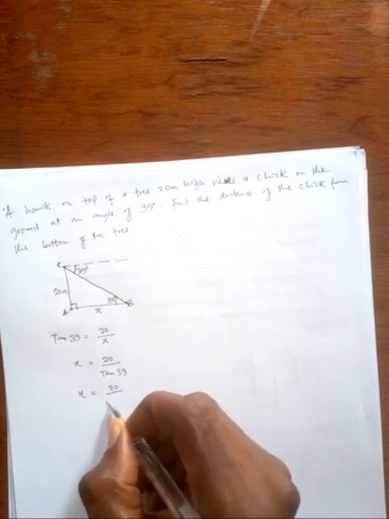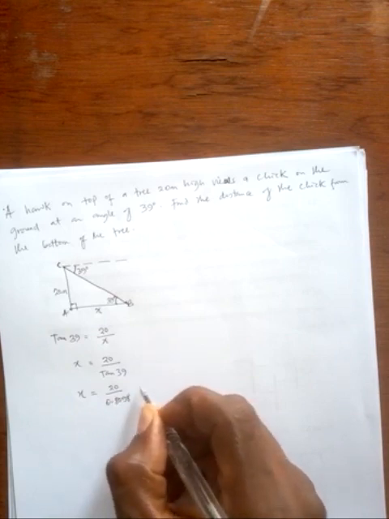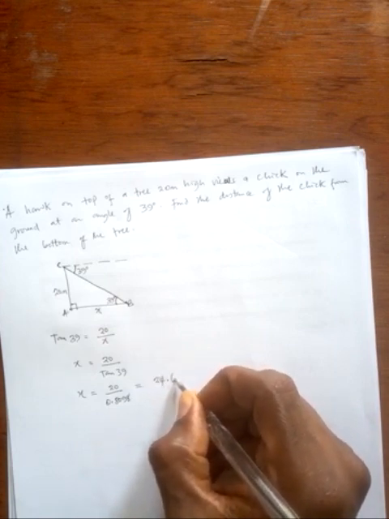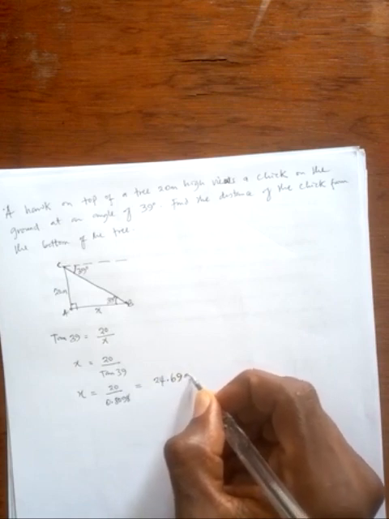Tan 39 is 0.8098, which gives us 24.69 meters.